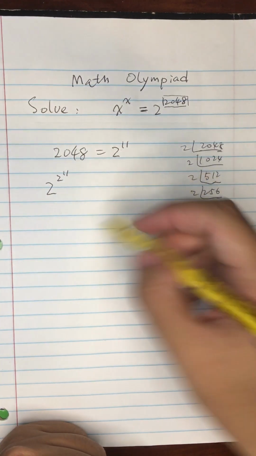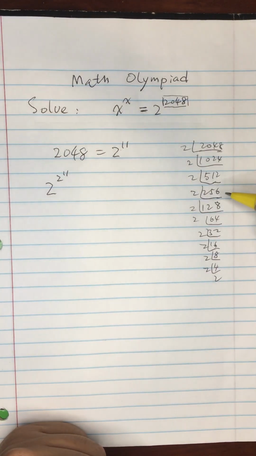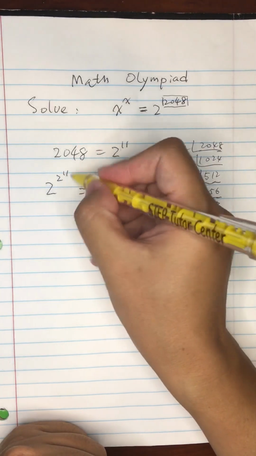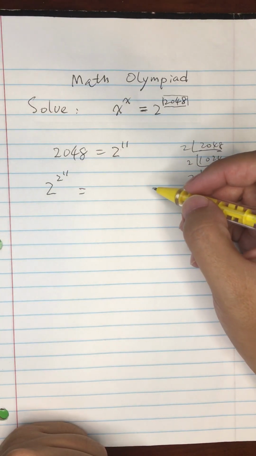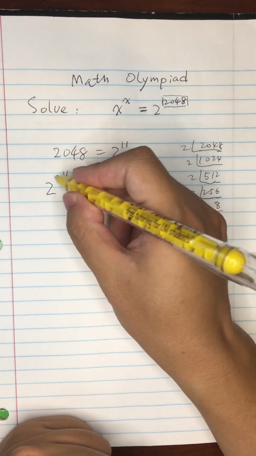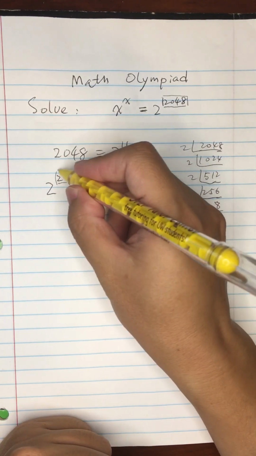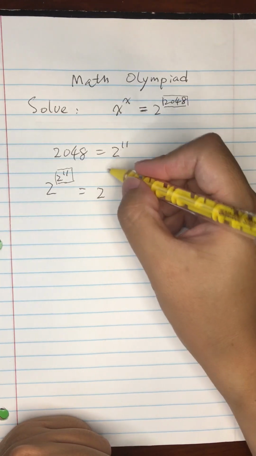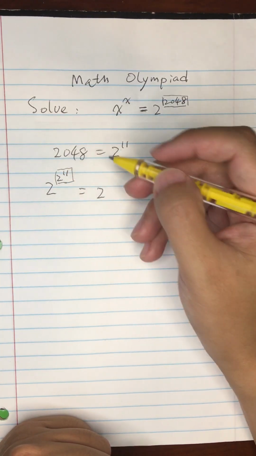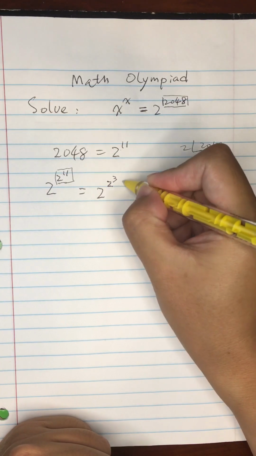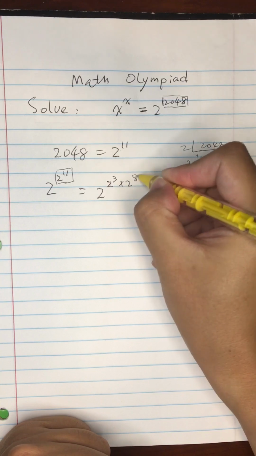But that's not the same as the left hand side yet. So how can we actually make it the same? 2 to the 11th power is going to equal what? Let's try to do some decomposition of the power of this term. 2 to the 11th power is going to be 2 to the 3rd power times 2 to the 8th power.